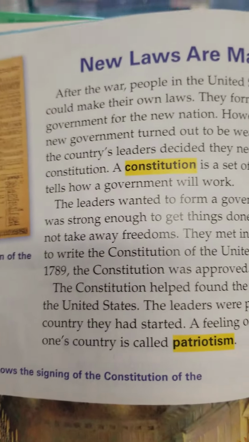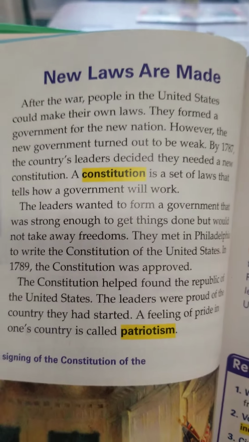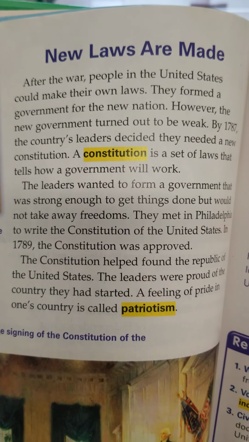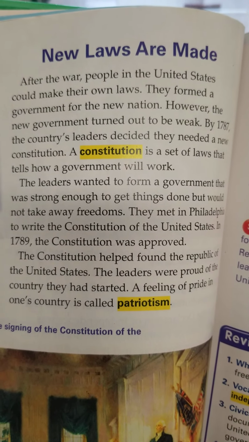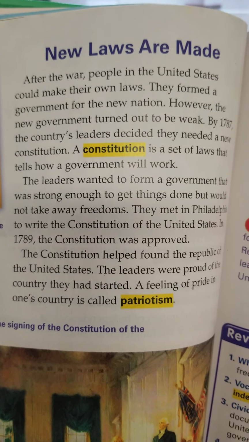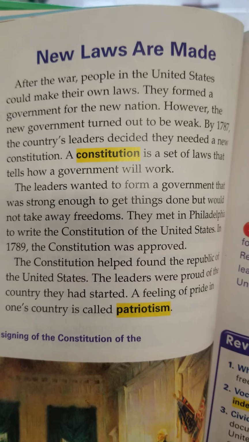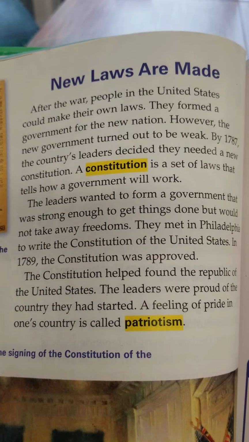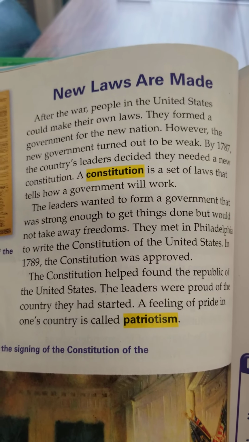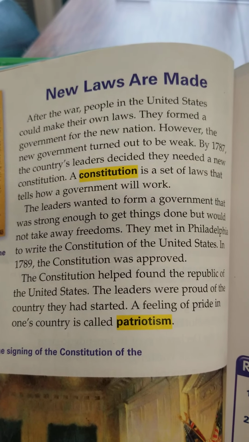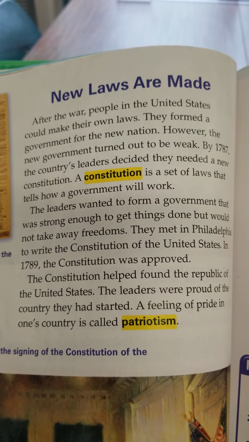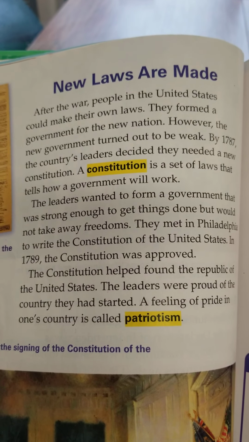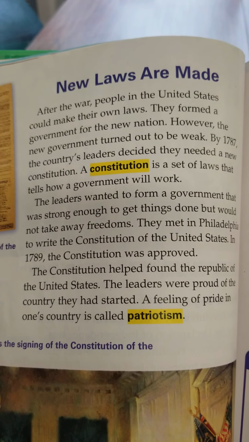All right, I'm turning the page and I'm going to read this section. New laws are made. After the war, people in the United States could make their own laws. They formed a government for the new nation. However, the new government turned out to be weak. By 1787, the country's leaders decided they needed a new constitution. A constitution is a set of laws that tells how a government will work. The leaders wanted to form a government that was strong enough to get things done, but would not take away freedoms. They met in Philadelphia.